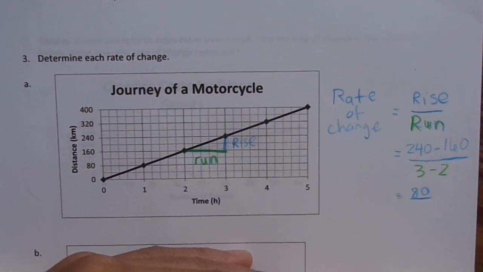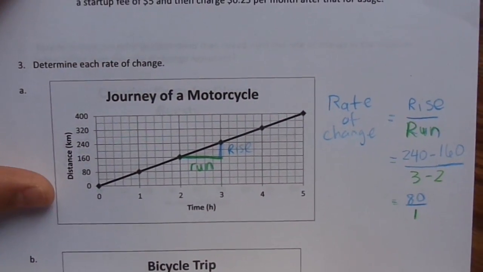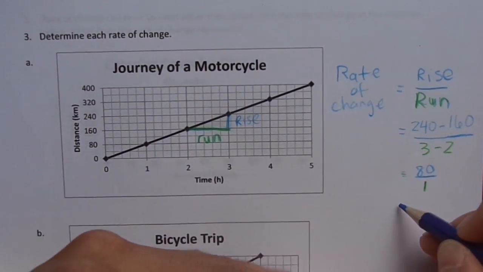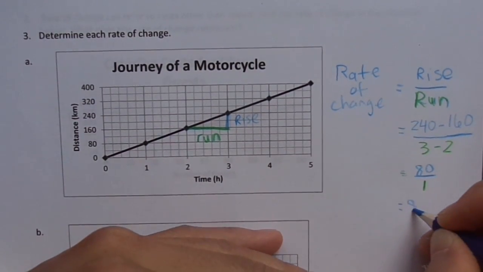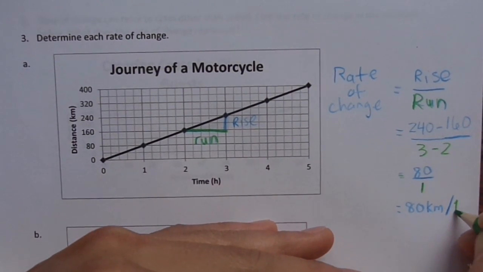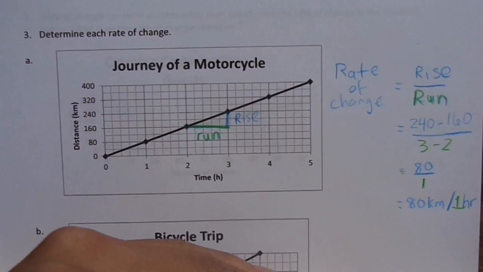80 over 1, which means our rate of change is equal to 80 kilometers per 1 hour. That is our rate of change.